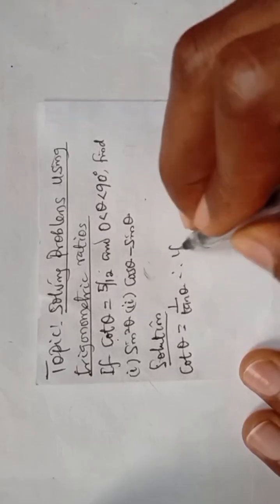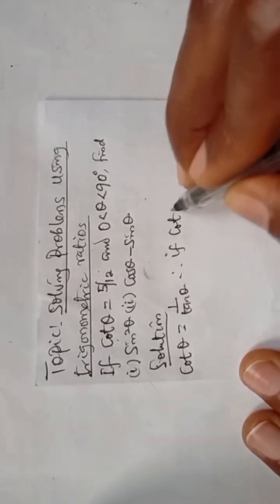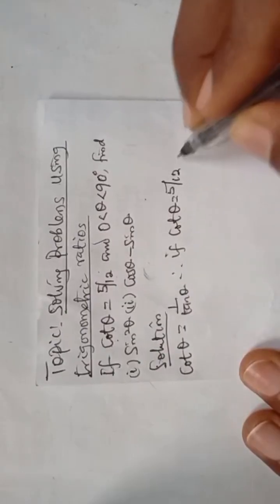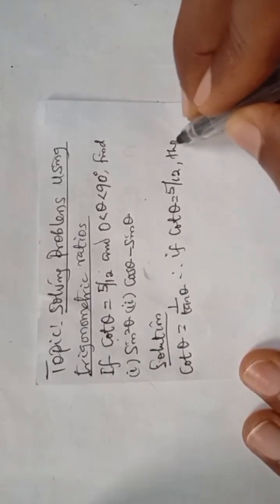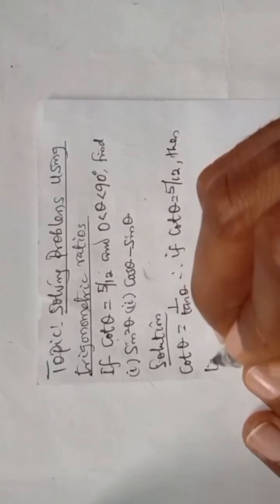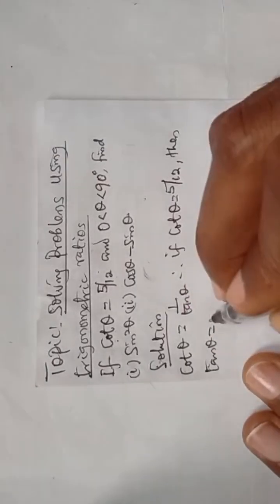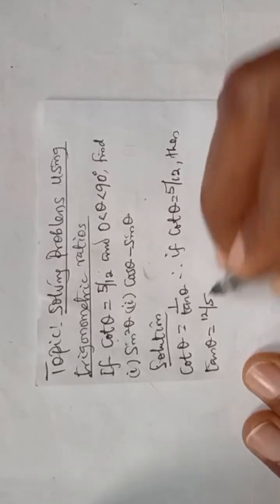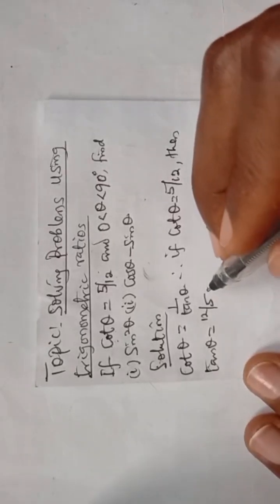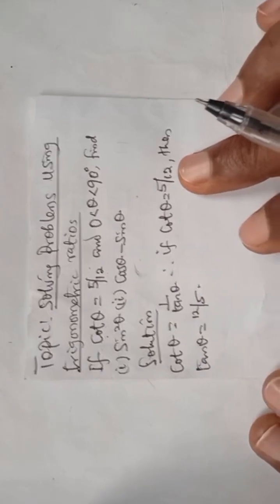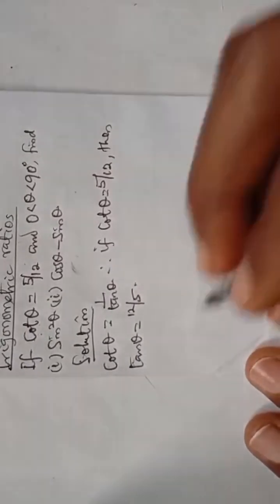Therefore, if cot theta is equal to 5/12, then tan theta is equal to 12/5.